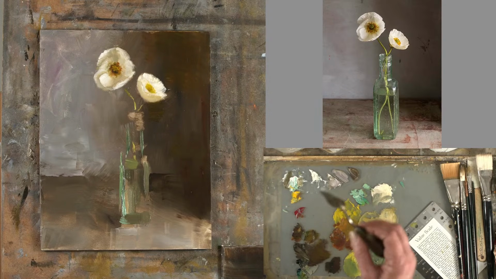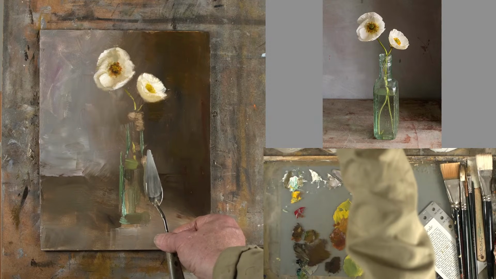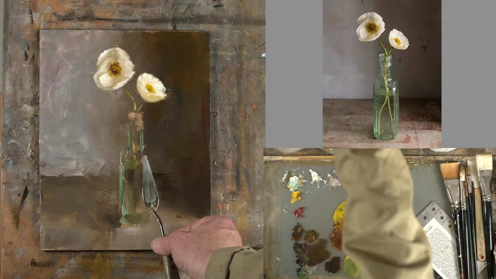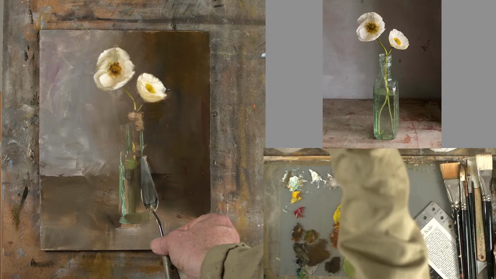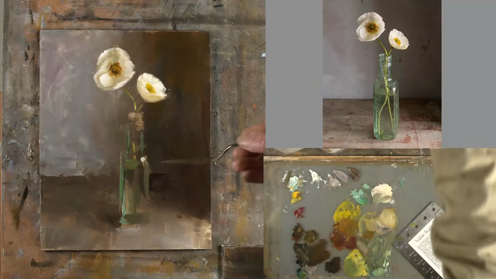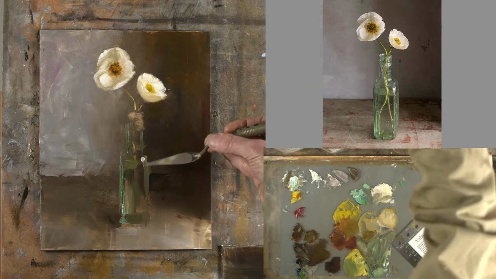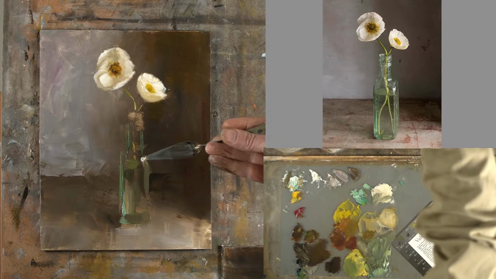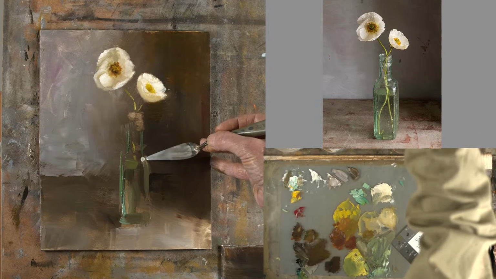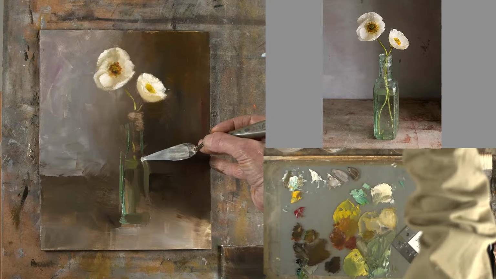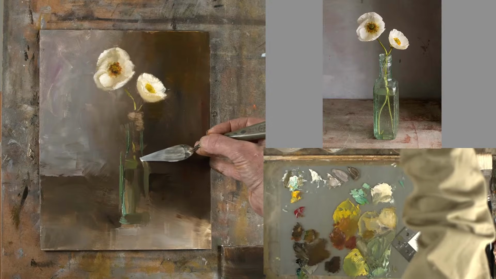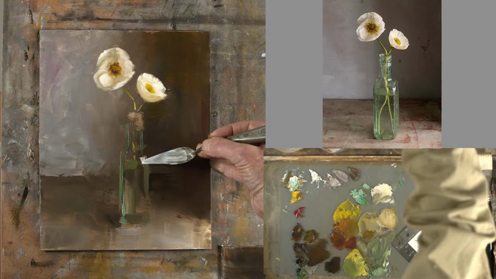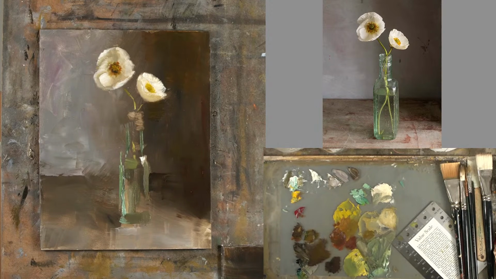So if I pick up a gob of lead white, put it down, and then let's see if I can mold it and drag it about a bit to create the corner, because it is a slightly square bottle.